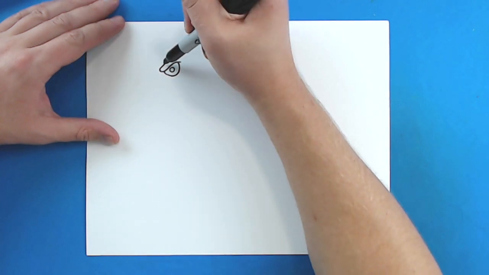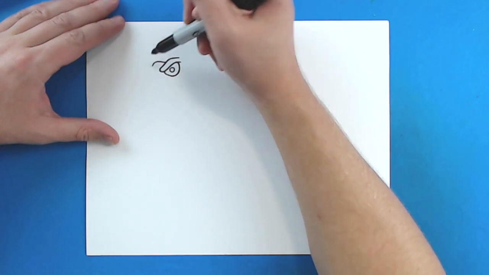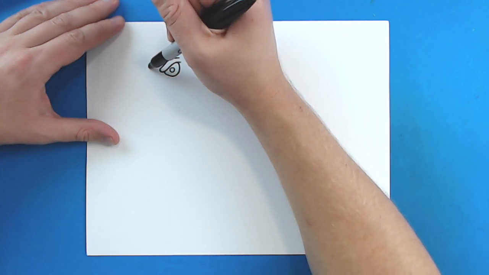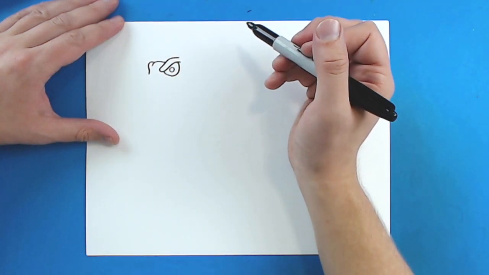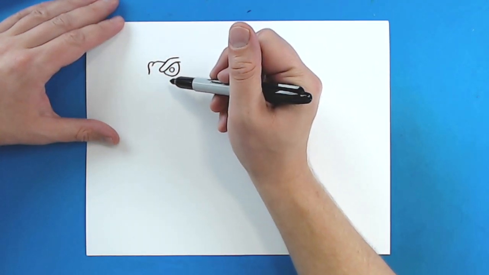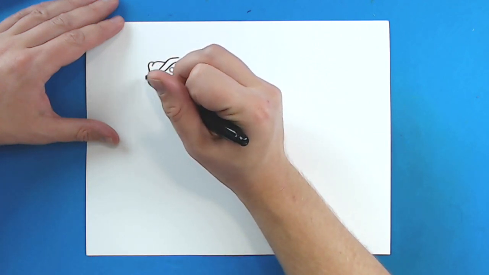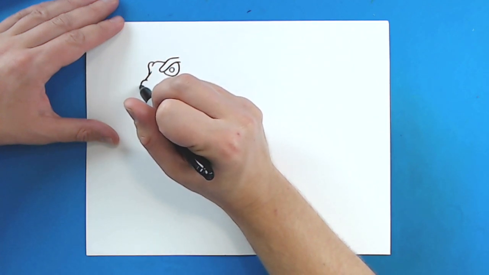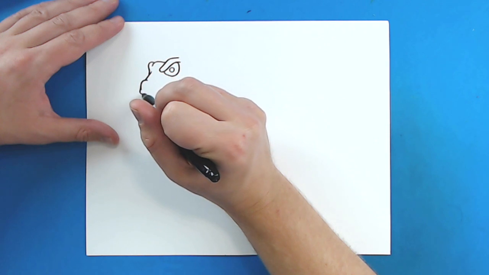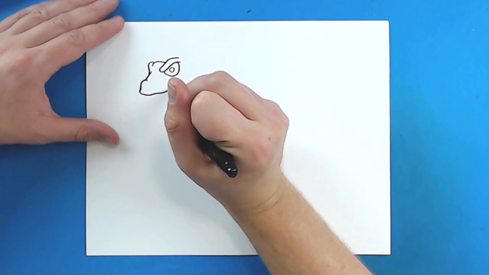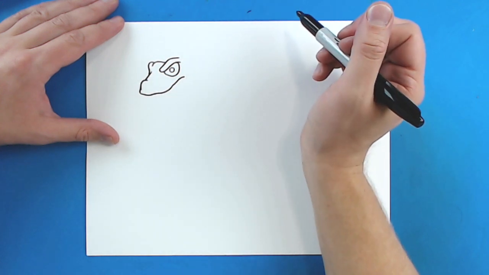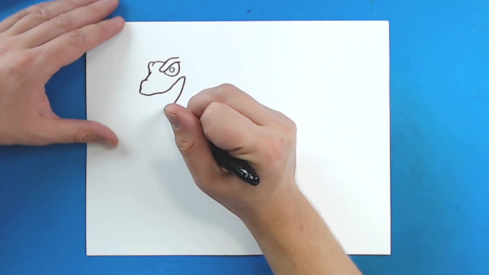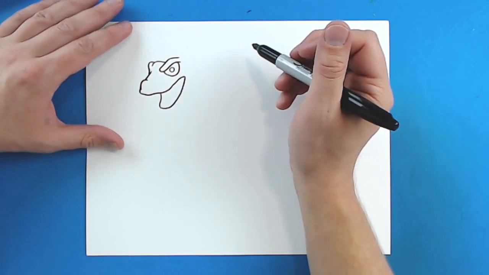Then, over here, I'm going to draw a line that goes around like this. And then I'm going to draw another line that curves over like this. Then starting here, I'm going to draw a line that just goes down. And I'm going to draw a line that goes up and then down like this. And then I'm going to curve this line around for a mouth. Then starting here, I'm going to draw a line that goes down, over, and then up like this.